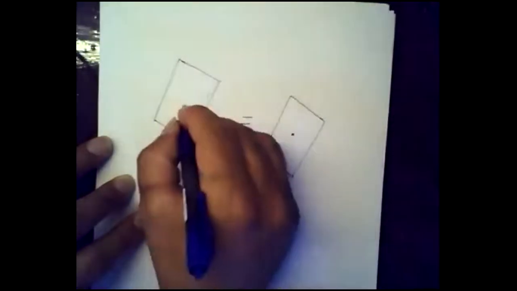And then this is your center of gravity. Can someone tell me what the forces applied here are? Yeah, so we have the normal, the weight, and F.